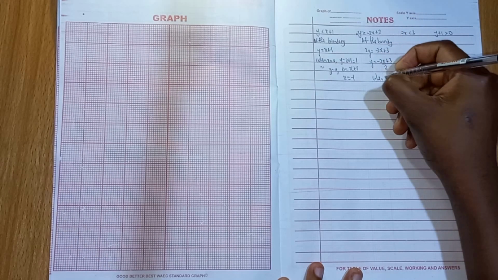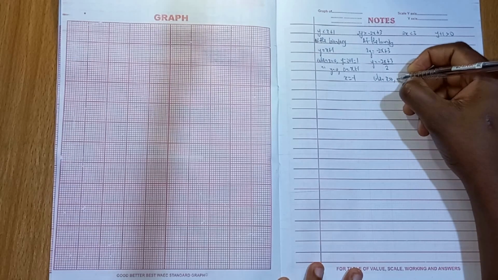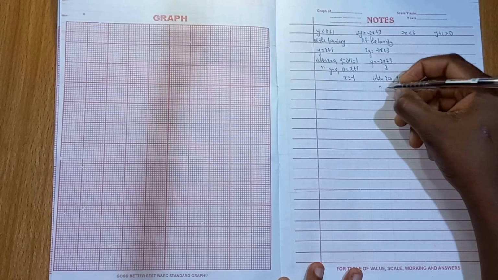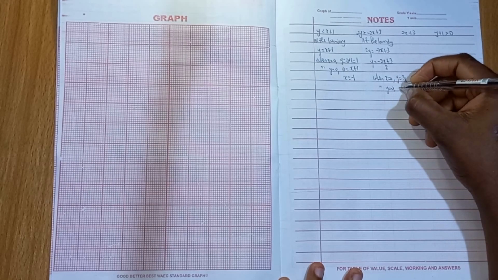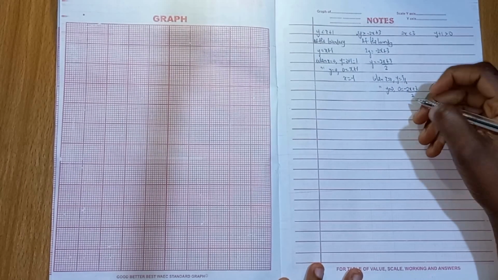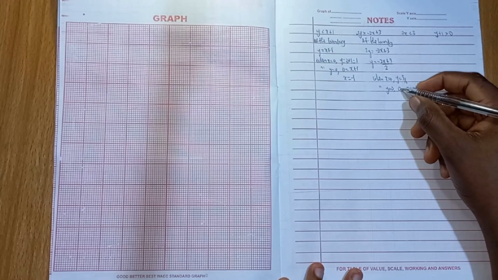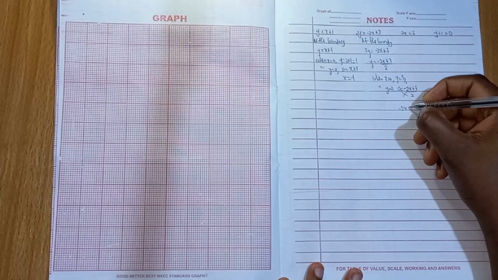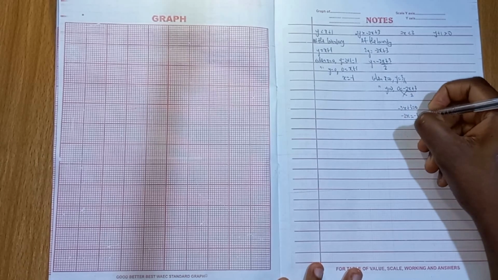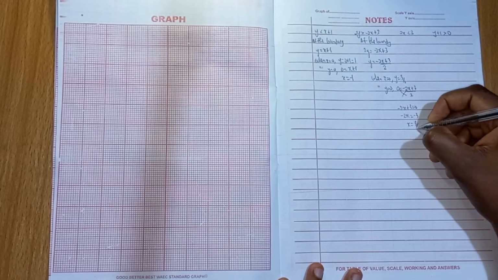So when x is 0, y will be equal to 3 over 2. And then when y is 0, that will be 0 is equal to minus 2x plus 3 all over 2. If I cross multiply, minus 2x plus 3 will be equal to 0, and minus 2x will be equal to minus 3, and x will be equal to 3 over 2.